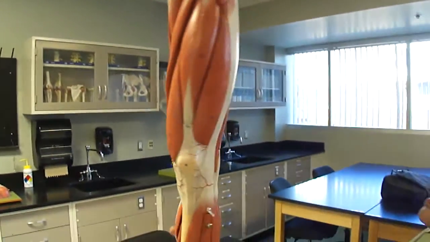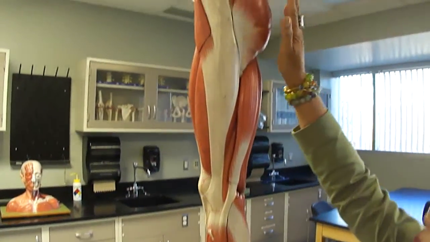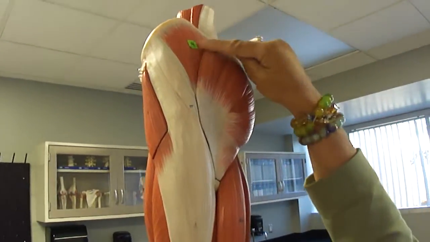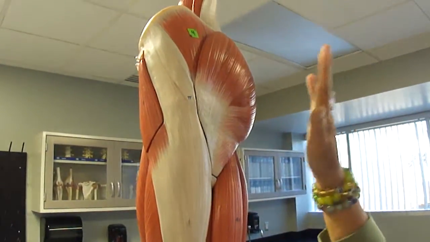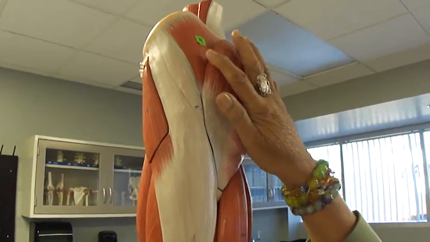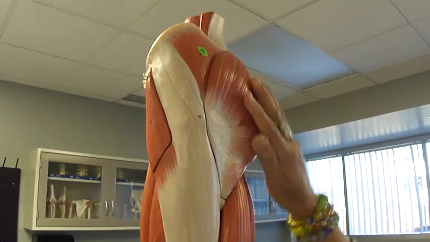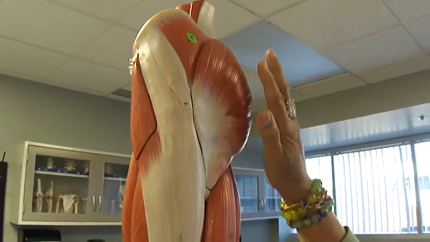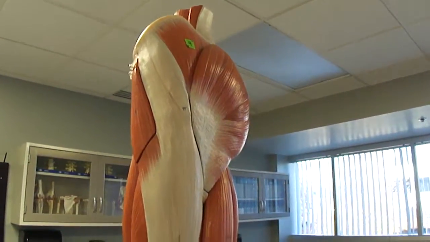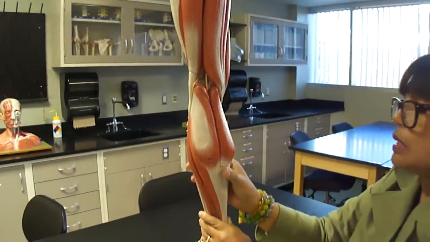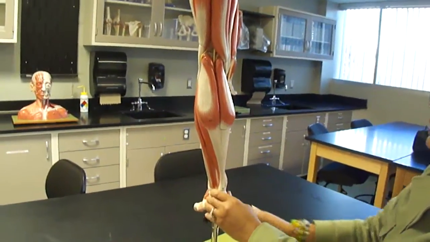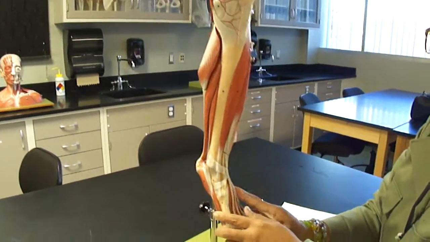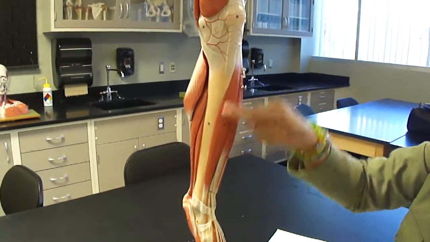The next one that I want to mention is your gluteus maximus, this one here, and that is your gluteus medius. The gluteus maximus and medius are abductor muscles, and they abduct your thigh laterally. The last muscle that I want to mention is on station number 5, and that is your leg muscle. I want to start here anteriorly.